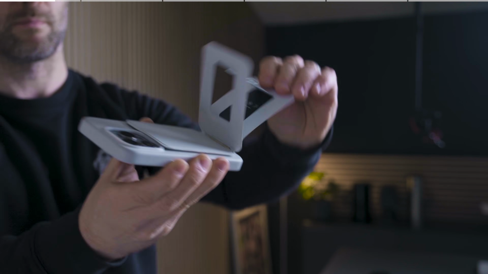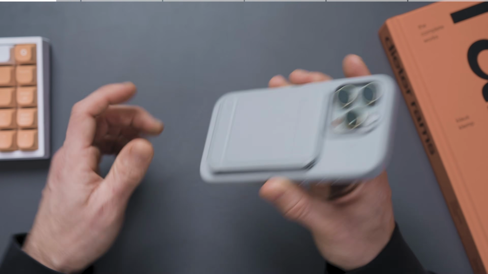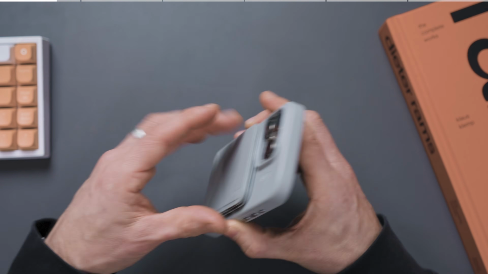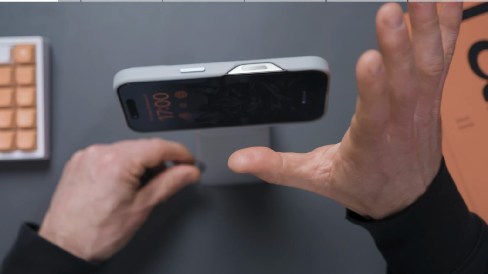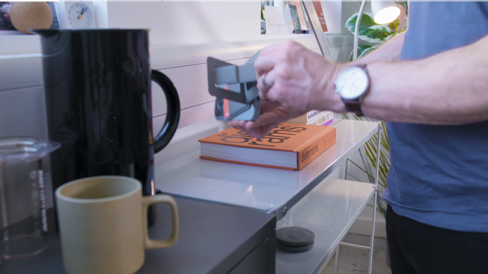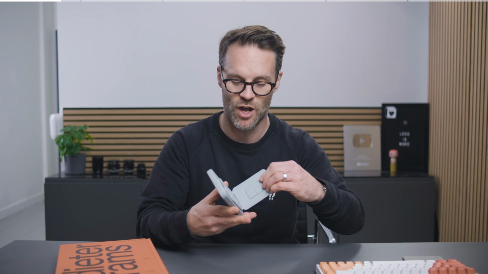Now, if you follow the channel, you've likely spotted this thing before. It's Moft's invisible tripod. It's the smallest, most versatile tripod I've ever used. And it's not your traditional tripod. I didn't expect to like it, and it's kind of fantastic. I just haven't taken it off my phone for about a year and a half. Plus, I really like this kind of minimal design. It's got that multi-function tool thing going on.